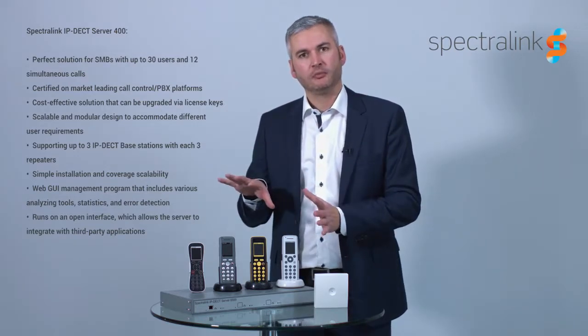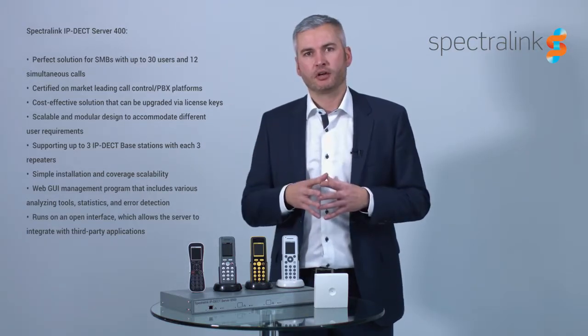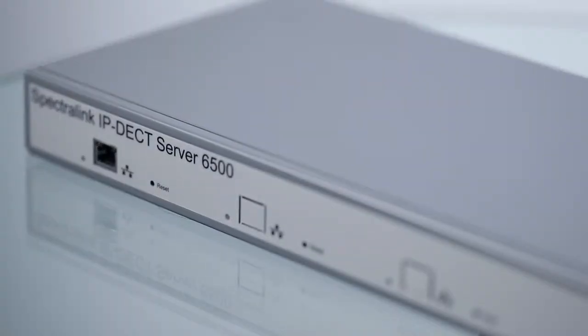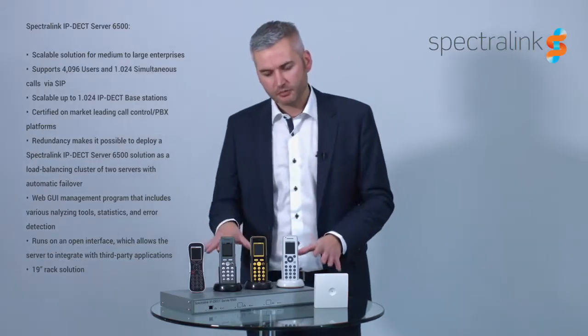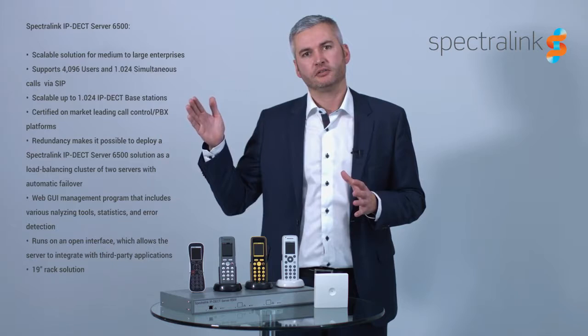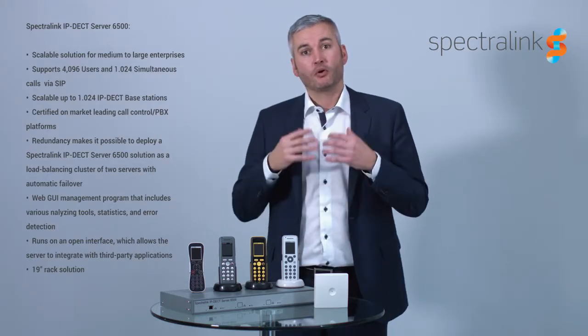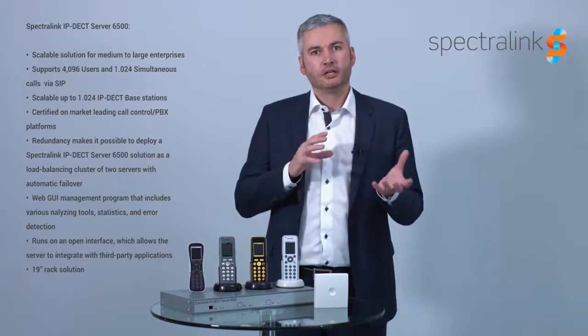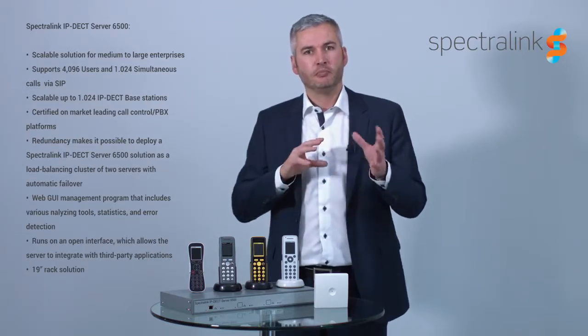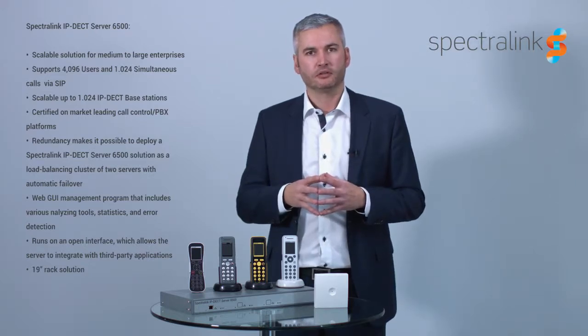If you then want to scale it beyond the 30 users, or you need a larger geographical area to provide coverage to, you need to move to the 6500 server. The Spectralink IP DECT Server 6500 provides the opportunity to scale all the way up to 1,024 base stations, or up to 4,096 users. Or you can even do both. So it's not dependent on one or the other. You can mix in the functionality and the focus around both users and base stations.